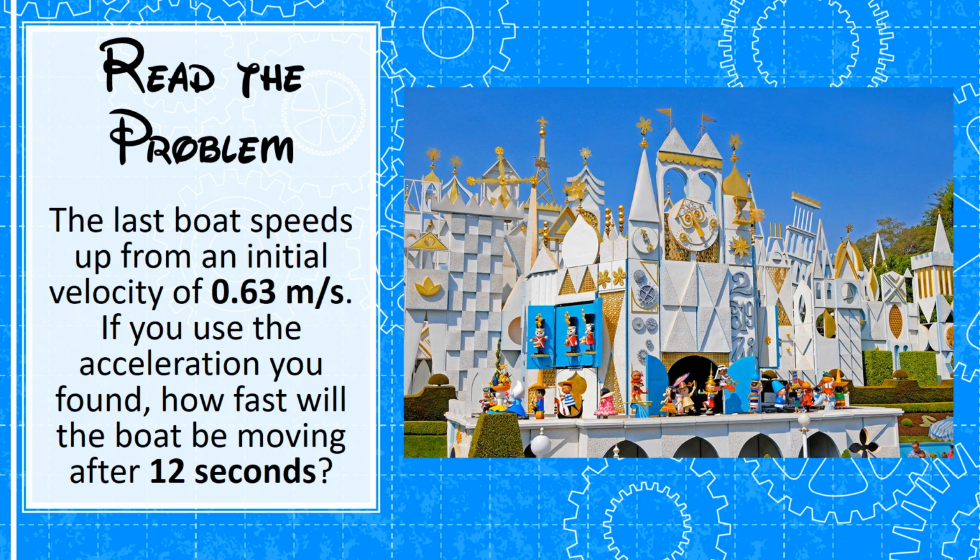The last boat from the last problem speeds up from an initial velocity of 0.63 meters per second. So we know its initial velocity, how fast it's moving at the beginning of this motion we're about to analyze. We're going to use the acceleration that we found in the last problem. How fast will the boat be moving after 12 seconds?